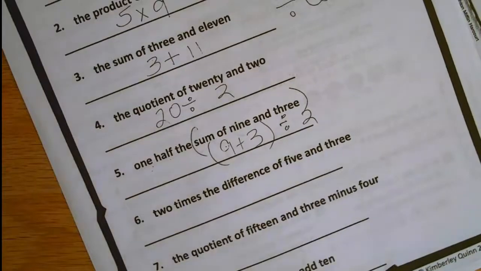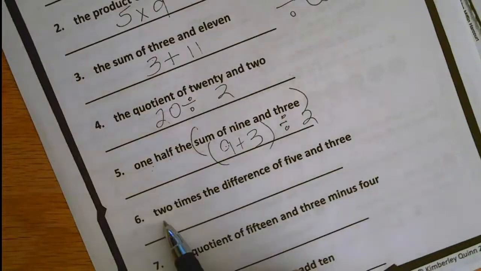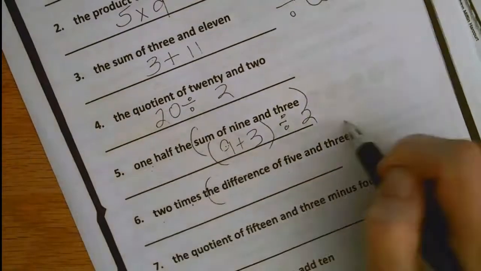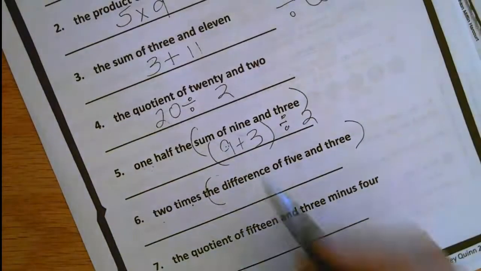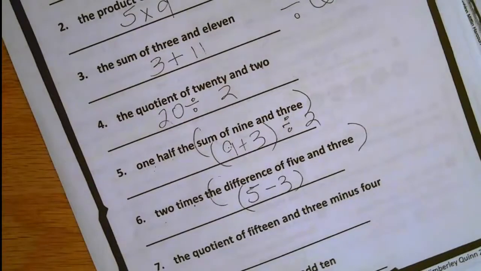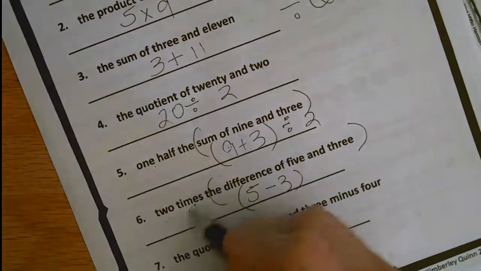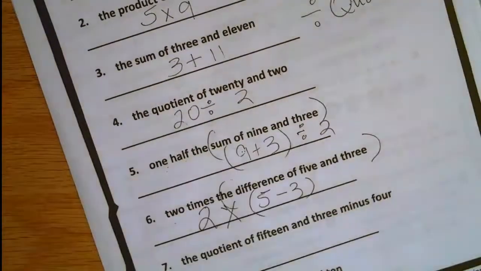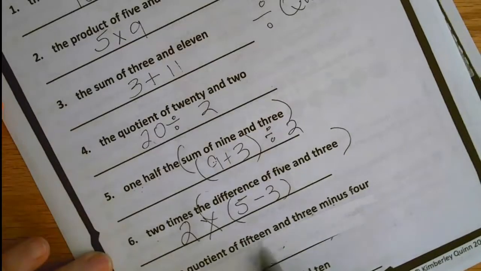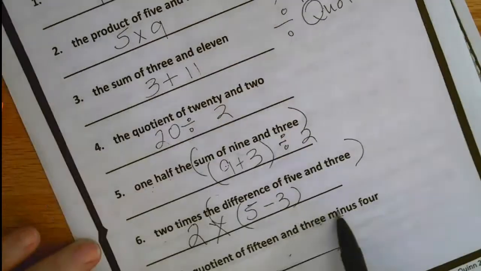Number 6, 2 times the difference of 5 and 3. This again is a 2-step problem that we're thinking about here. I'm asked to find 2 times something. 2 times what? Well, the difference of 5 and 3. So first I would have to find the difference of 5 and 3 represented by 5 minus 3, and then multiply that 2 times.